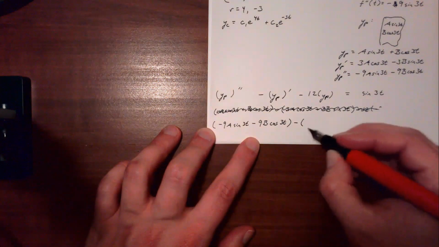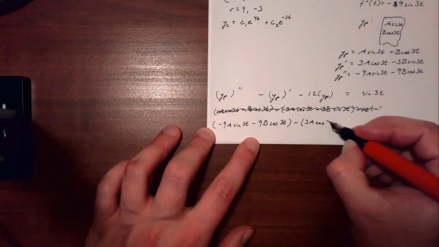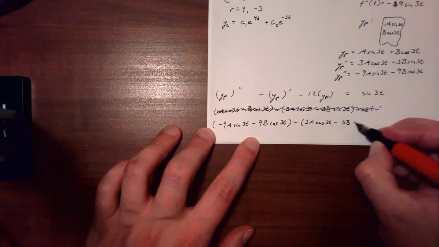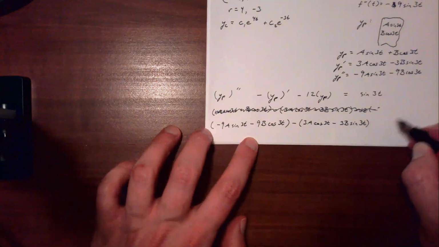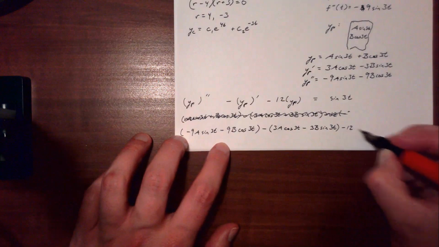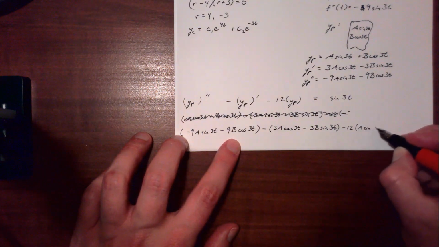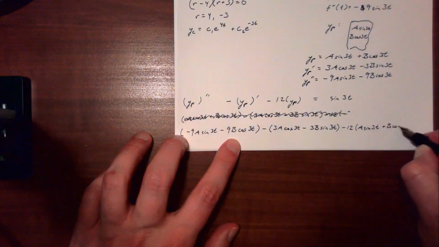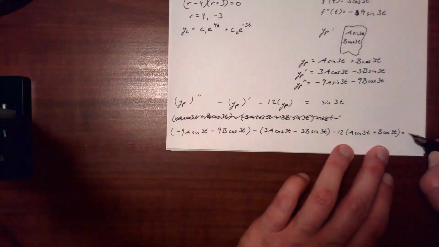Minus 3a cosine 3t minus 3b sine 3t minus 12 times, now it's just a sine 3t plus b cosine 3t, and that's supposed to just equal sine 3t.